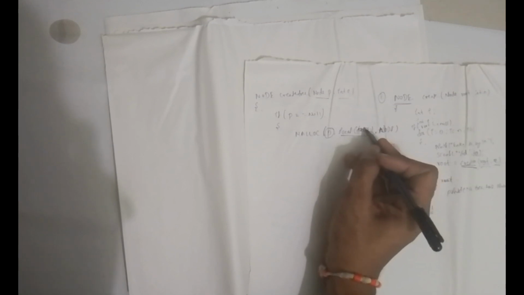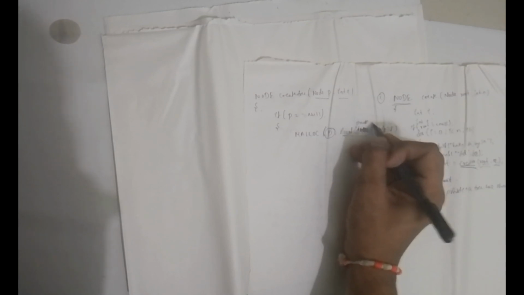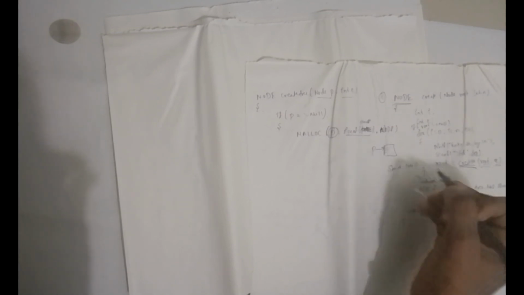P is allocated that particular memory location, and the size of the structure tree, whatever we defined as struct tree, that amount of memory, a block of memory, is allocated to p, and we convert that type into node form.